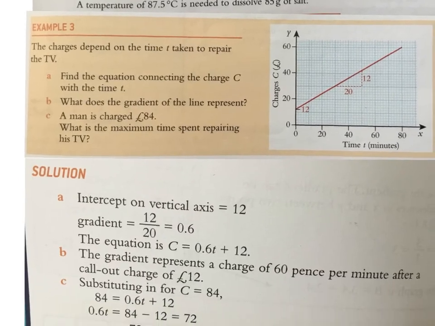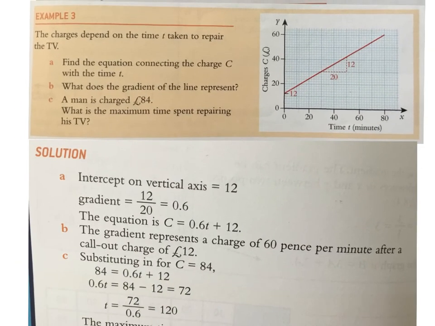And final example, example 3. The charges depend on the time t taken to repair a TV. Find the equation connecting the charge C with the time t. So we've got time along the bottom. Now it actually says the x-axis, but it's your t-axis actually. And charges is up beside it, your y-axis, so it's actually your C-axis.